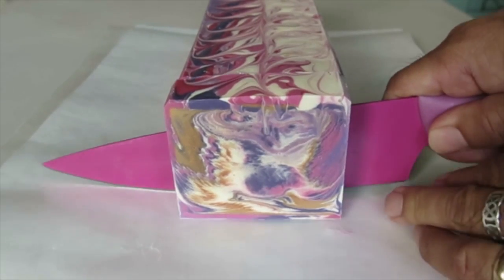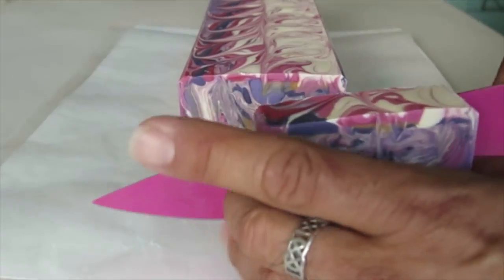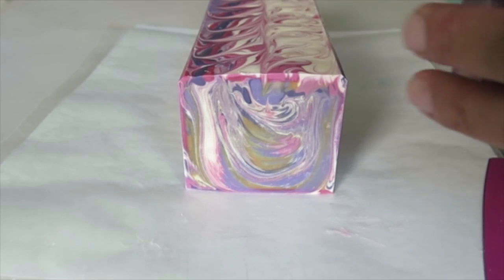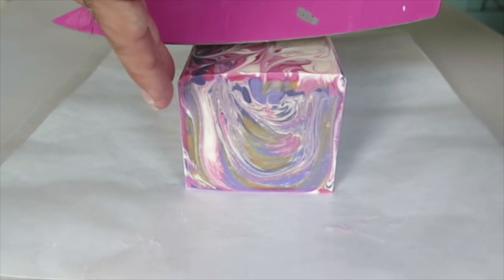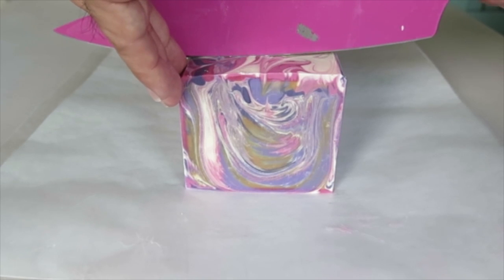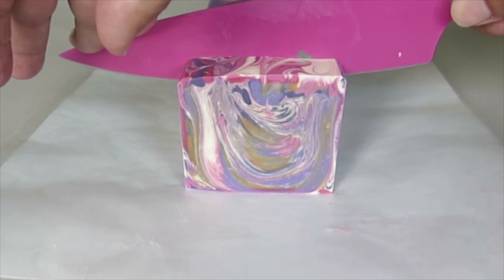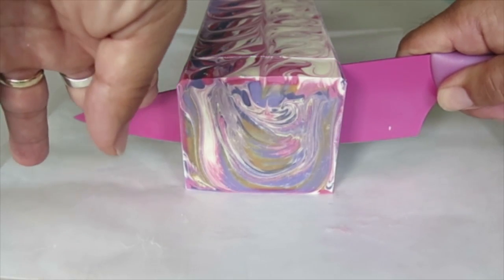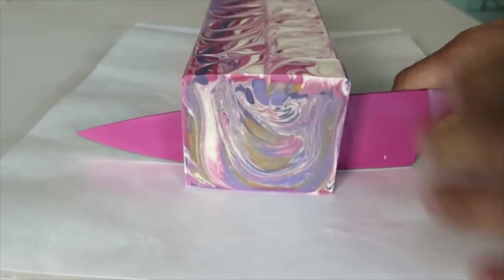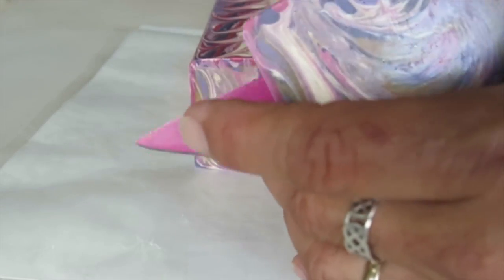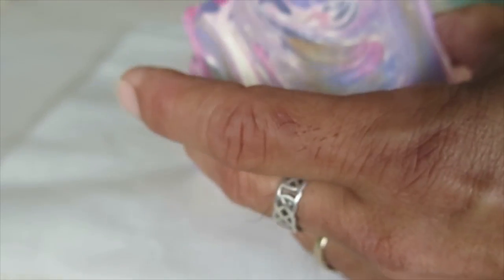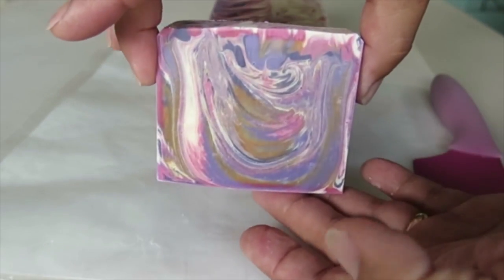I'll bring this one back once the color changes, because that happens pretty quickly. What I was thinking would happen, and I think it is happening, is if you do that tiger stripe in the pot pour, when you pour it into the mold, the lines of the color would be more lined up with each other.